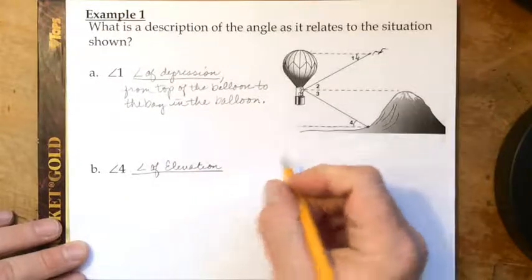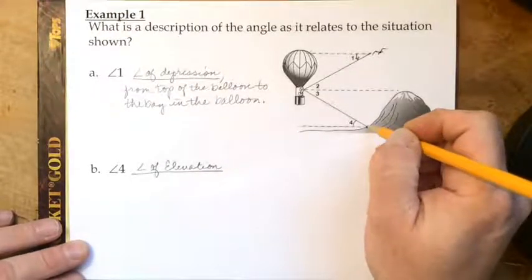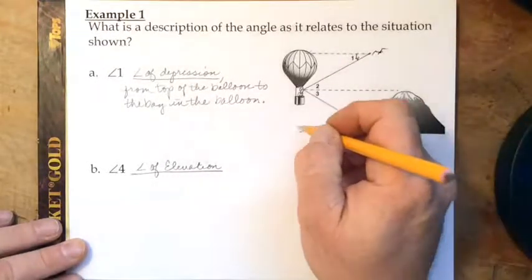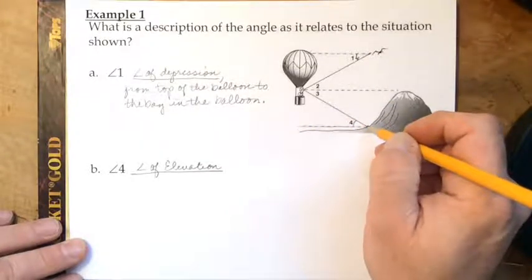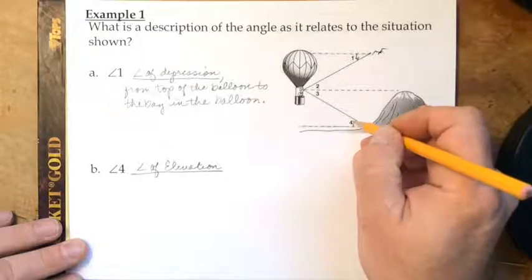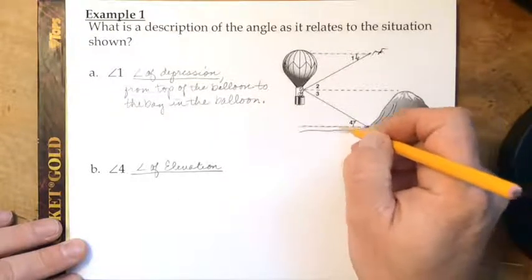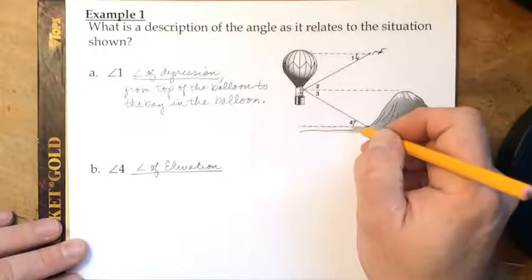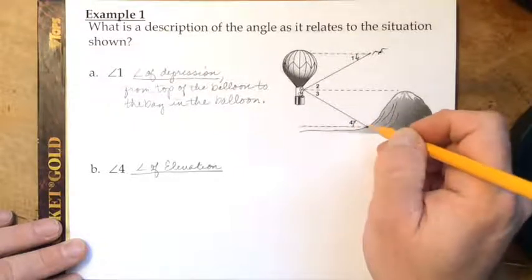because the ray that's horizontal, from that horizontal ray on that angle, there's another ray that's above that ray. So this is how we know it's an angle of elevation. It pushes upward.